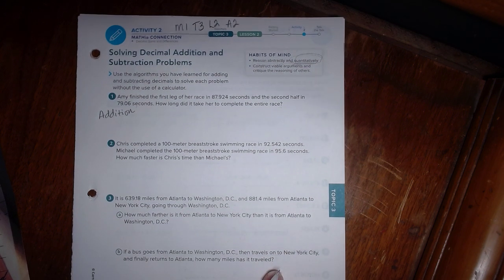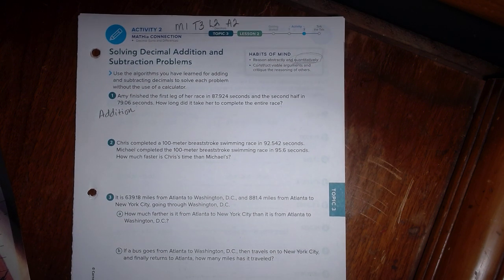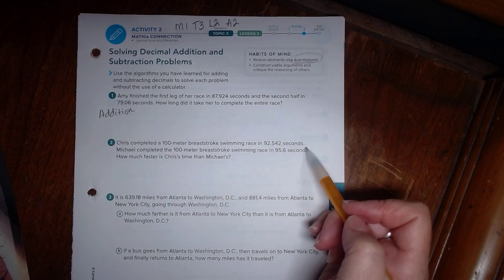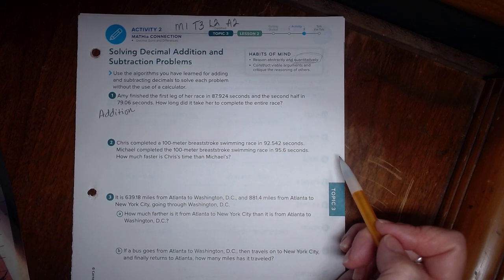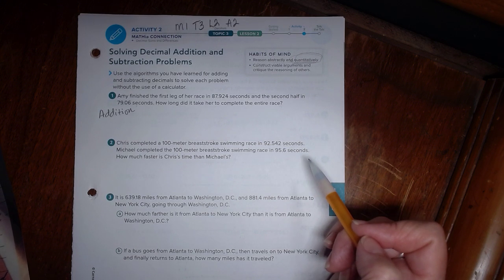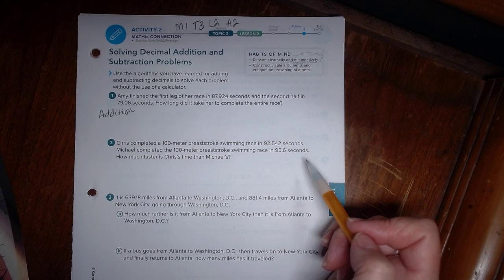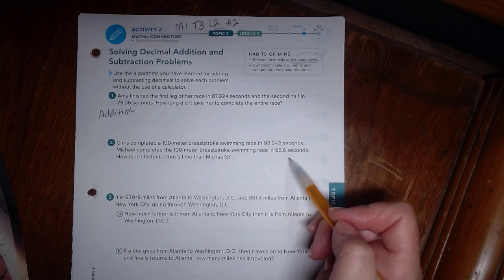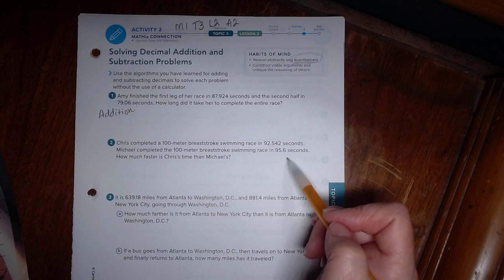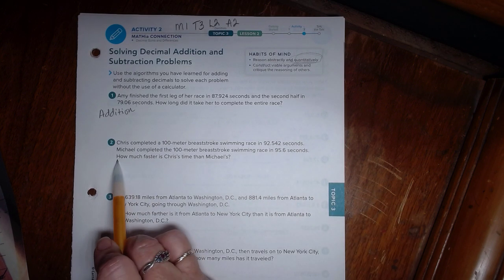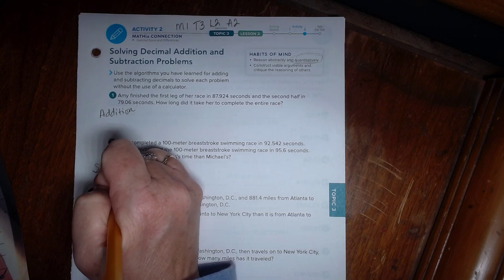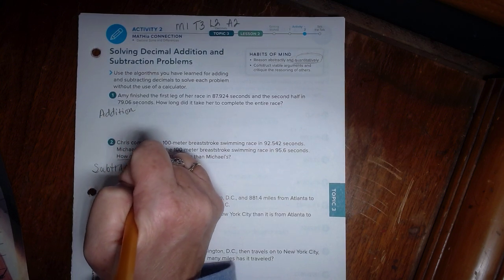Number 2, Chris completed a 100-meter breaststroke swimming race in 92 and 542 thousandths seconds. Michael completed the 100-meter breaststroke swimming race in 95 and 6/10 seconds. How much faster is Chris's time than Michael's? So in this one, we're trying to see whose is faster. So we really want to know what the difference is between them, because it wants to know how much faster. So if we're figuring out the difference, then that is a subtraction problem.